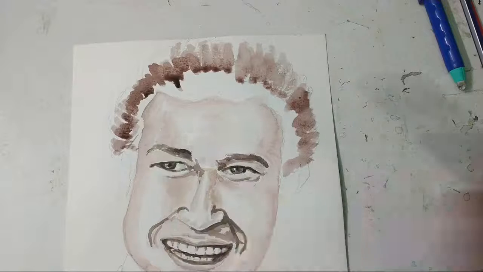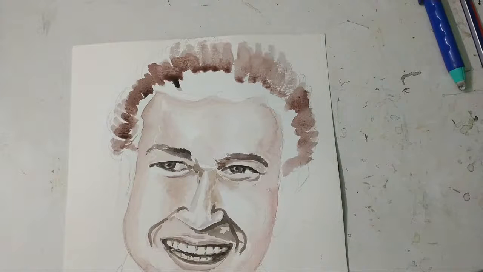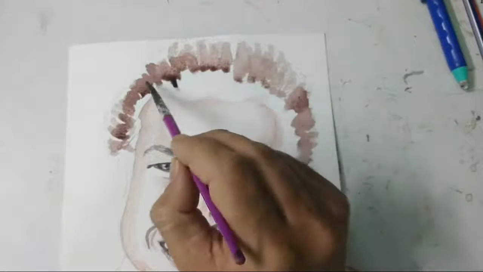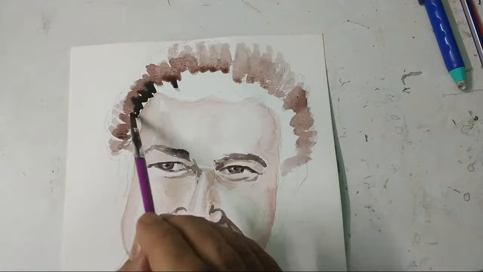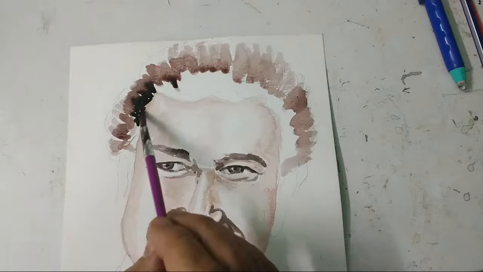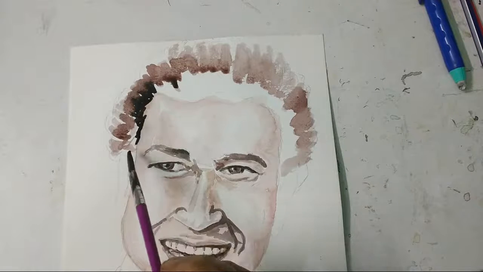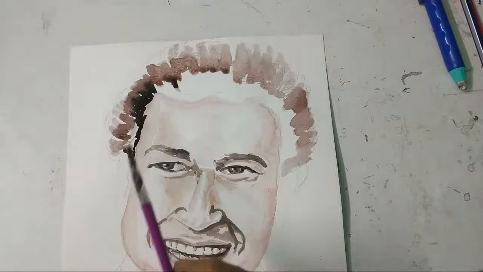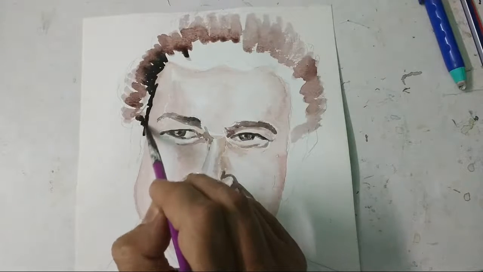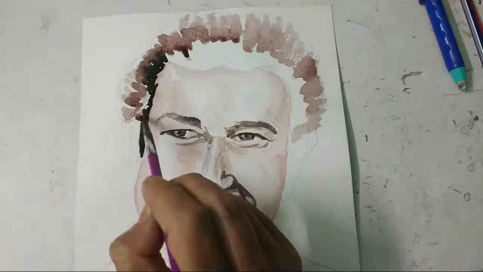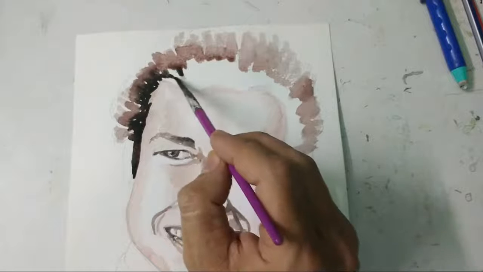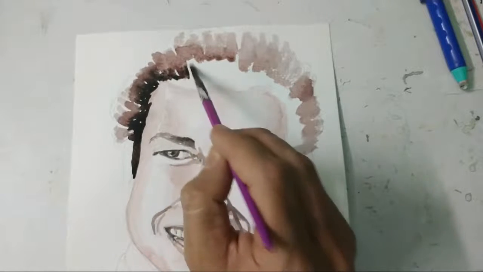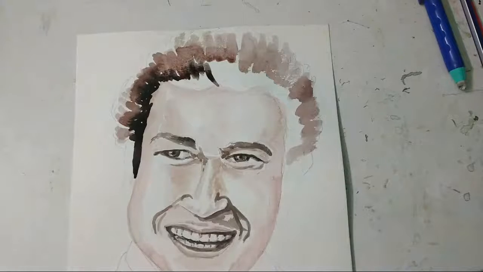You just see the hair. Now the lower part, the main texture of the hair will have dark, which will be done like this. And in between I will be leaving some areas. The hair are jet black, but there is some shine, therefore hair will not be done full black, but yes, black will be required, but we will mix brown with it.